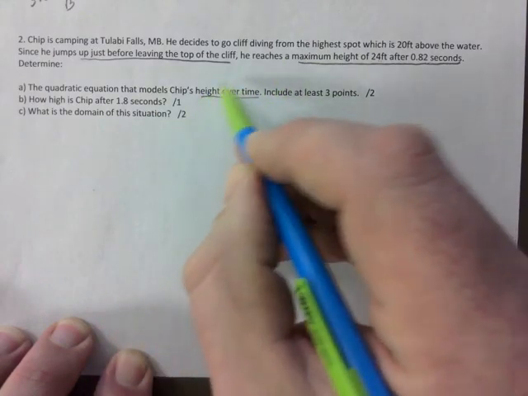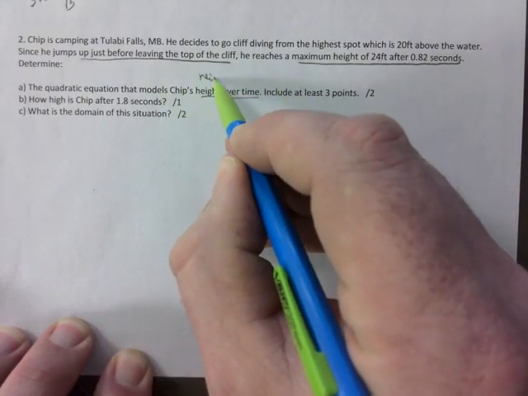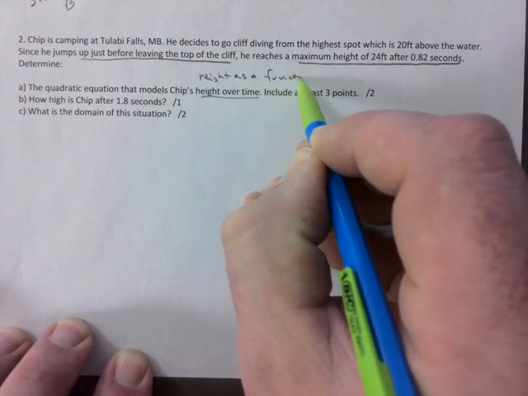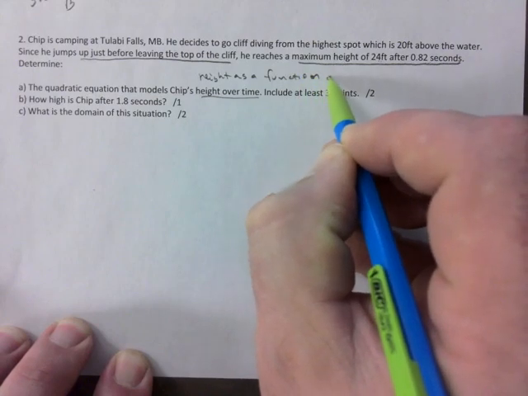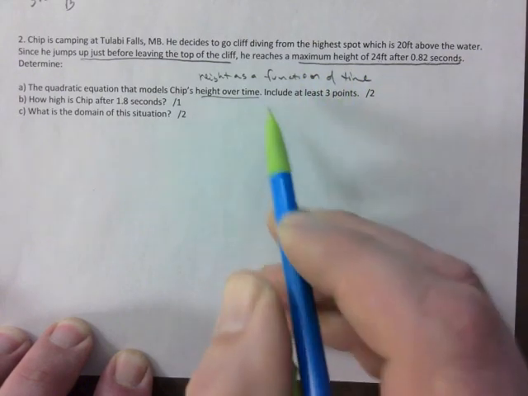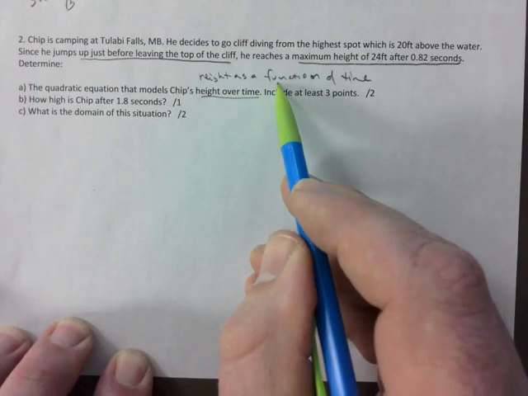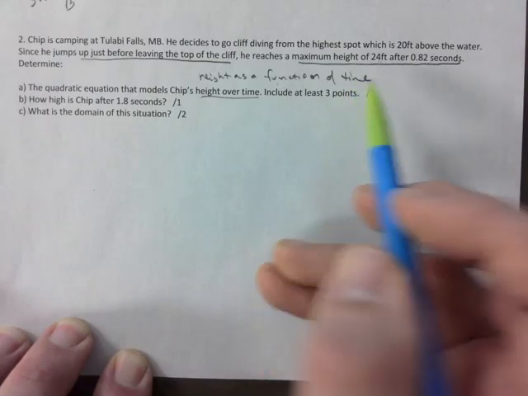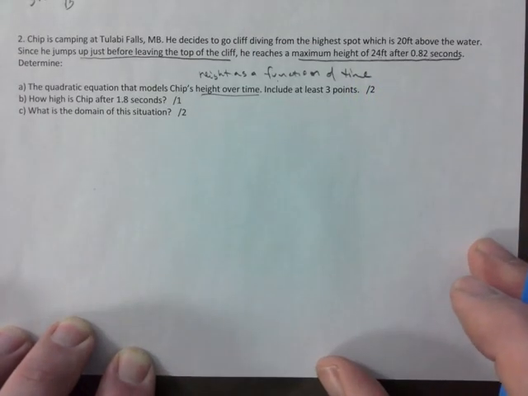Just so you know, it could be saying height as a function of time. Don't let that scare you off. Whatever follows the function, that is your x variable right here. Time in this case is your x variable. So let's do that.